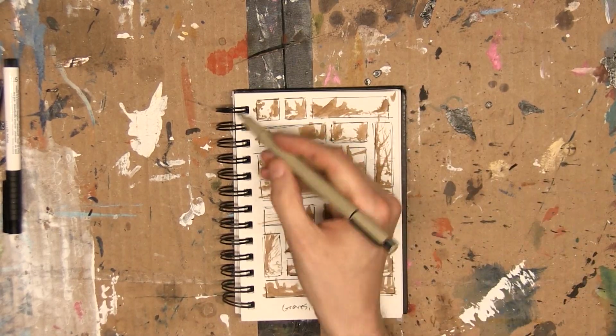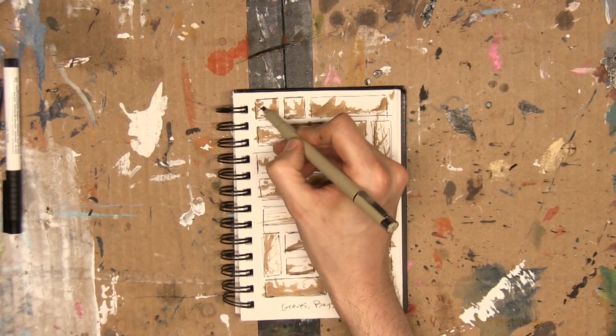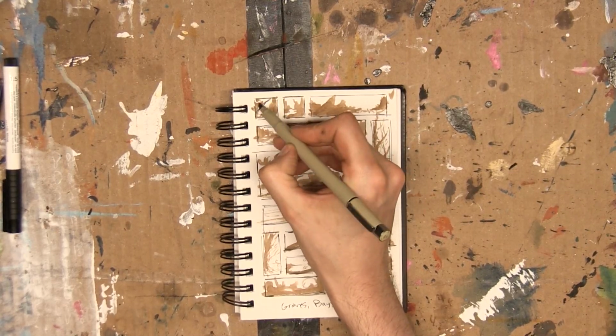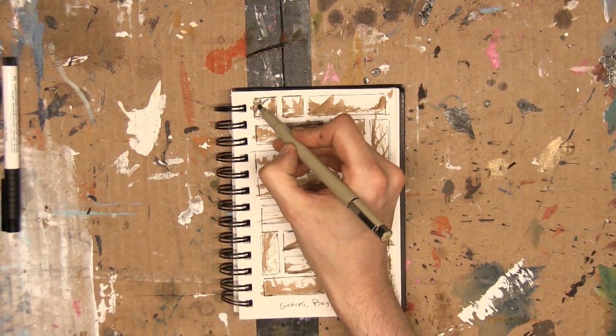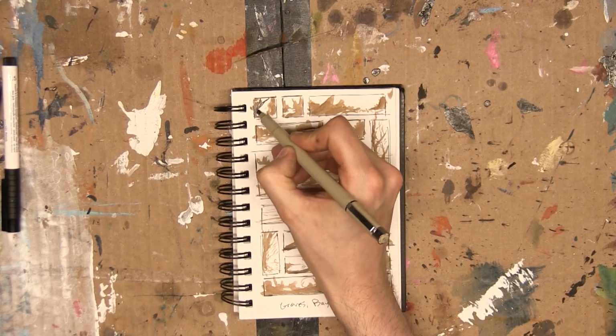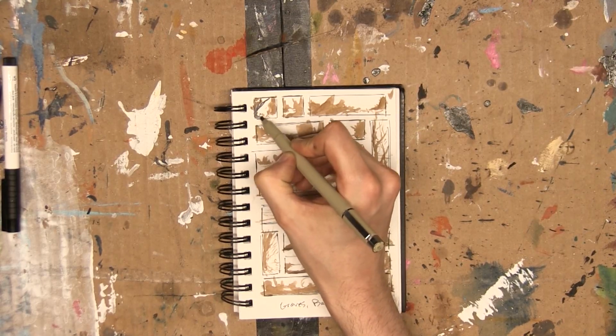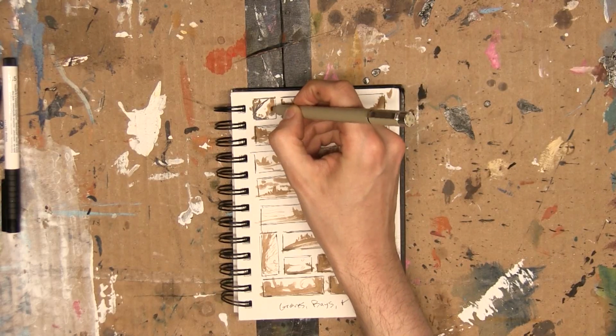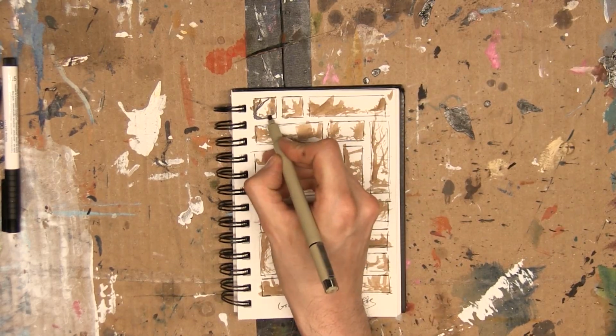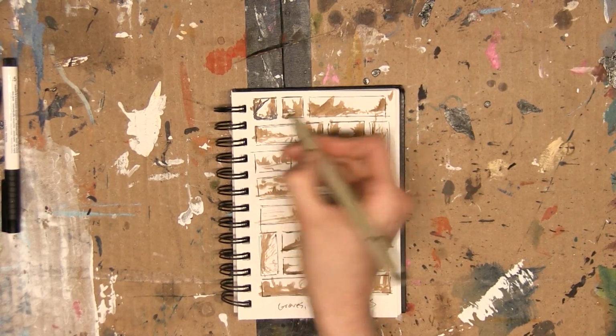So, same as before, I'm just going to kind of start playing a little bit. In this case, I'm focusing a little bit more on the positive and negative space than I was before. But generally speaking, things are still pretty loose.